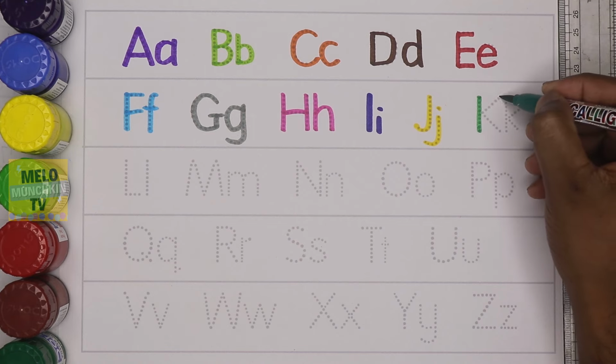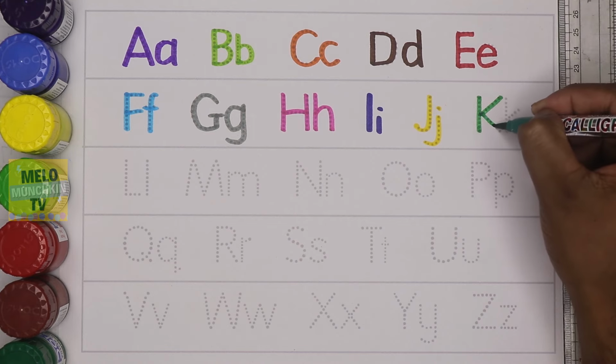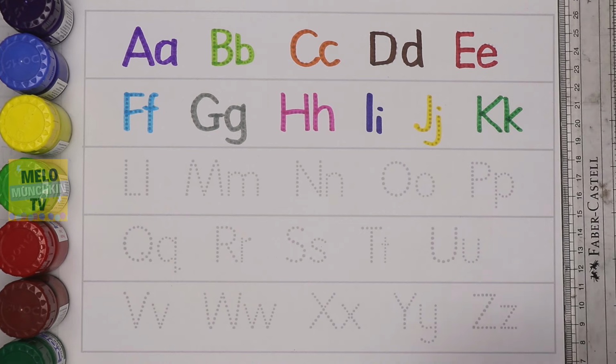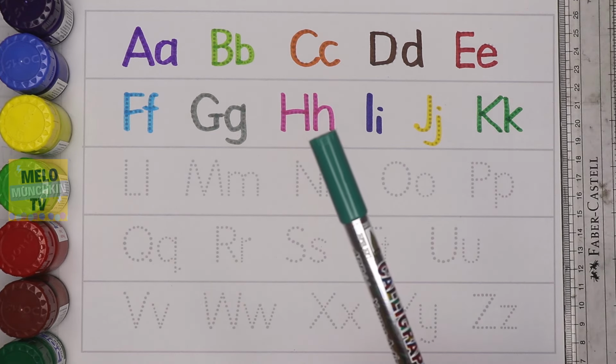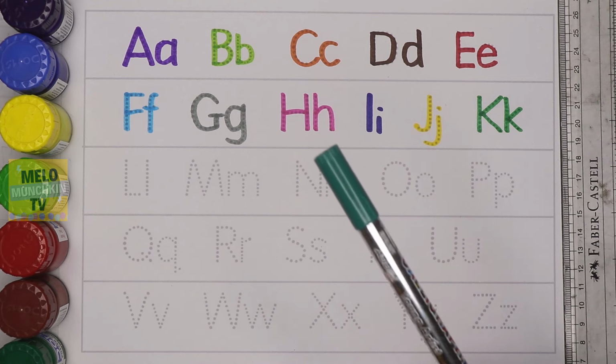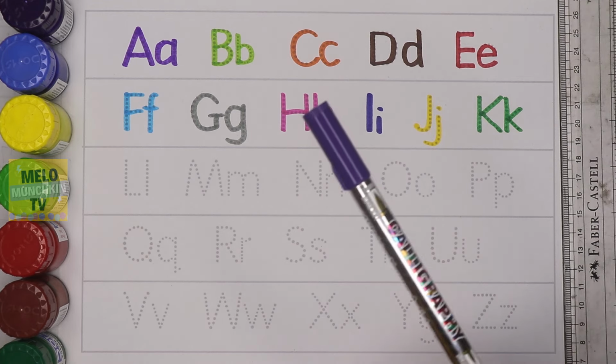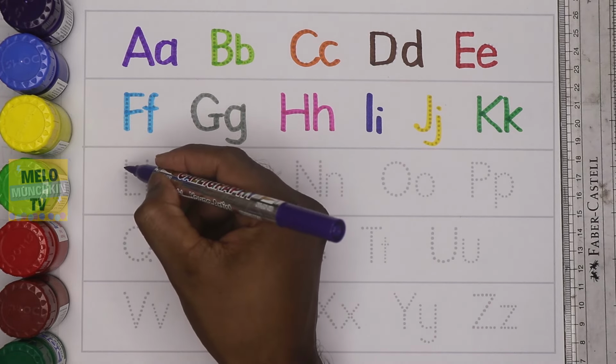This is capital letter K. K for kite. And this one is small letter K. K for kite. Which color is this? This is dark green color. Very good. Next again I'll take purple color and write the letter L.